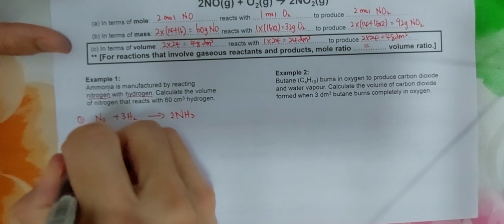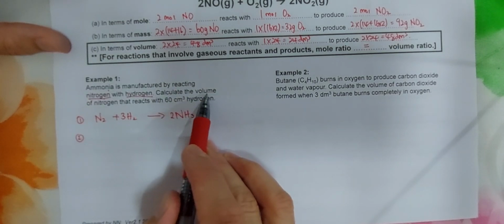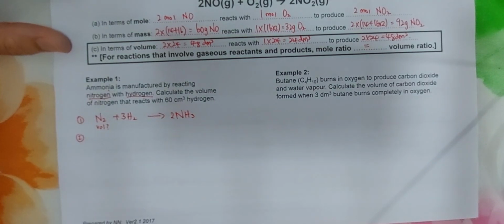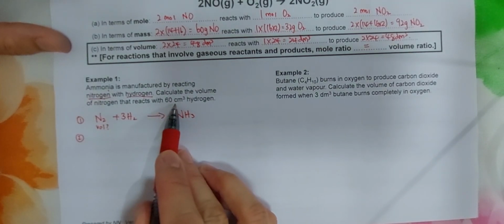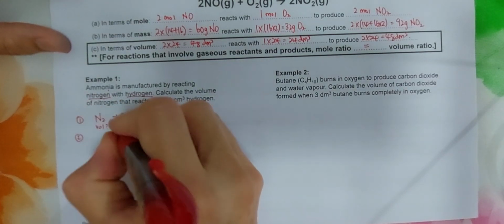Second step, write down the information given below or above the chemical formula. You are supposed to calculate the volume of nitrogen that reacts with 60 cm cube of hydrogen gas. 60 cm cube.